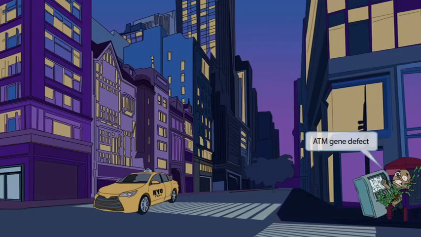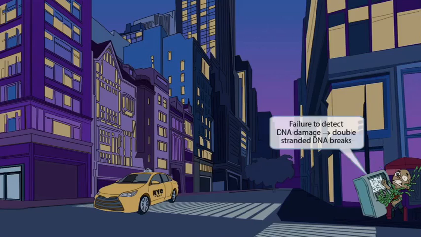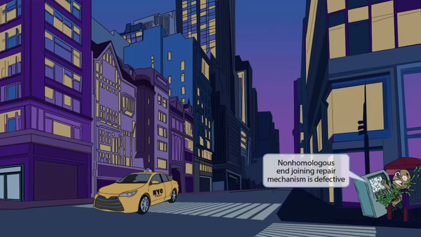The broken ATM machine is here to help you remember that in this disorder, there is a defect in the ATM gene. Now, if you look closely at the screen, you can see that the cracks resemble DNA. And this is to help you remember that an ATM gene defect results in failure to detect DNA damage, resulting in double-stranded DNA breaks. We've intentionally shown a gap between both strands of the DNA cracks, not just one. And this is to help you remember that the mechanism which repairs these double-stranded breaks is impaired. More specifically, the non-homologous end-joining repair mechanism is defective in this disorder.